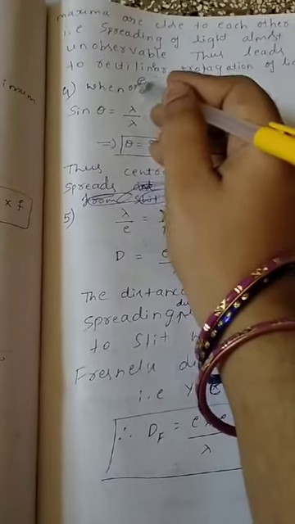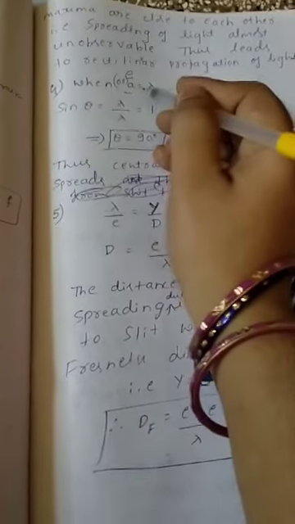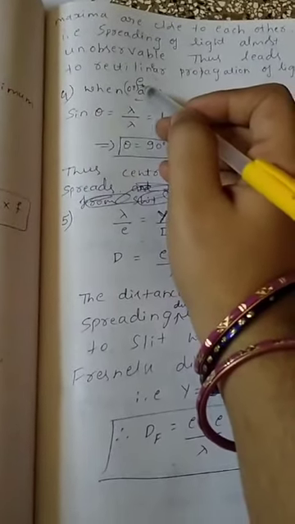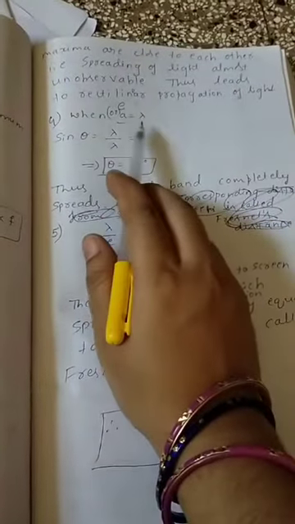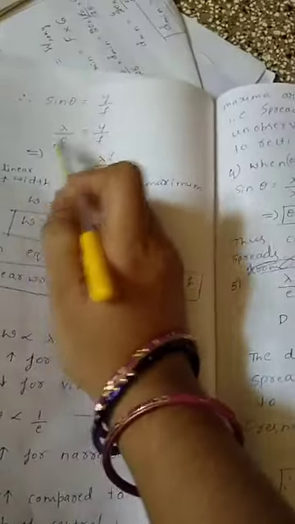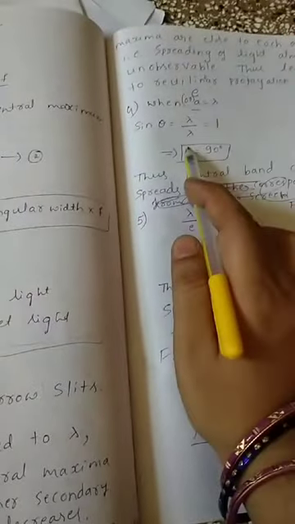Even if it is equal to lambda, here a is the slit width, I can write a is nothing but e. A and e both are the same. In some textbooks they take slit width as a, in some textbooks they take slit width as e. Anyway, when slit width is equal to lambda, then from the expression sin theta equals lambda by e, I will get lambda by e equal to 1. Therefore, theta becomes equal to 90 degrees.